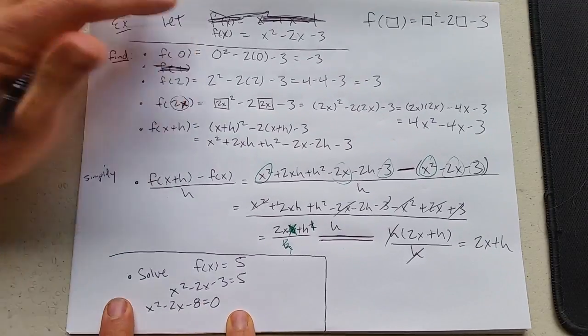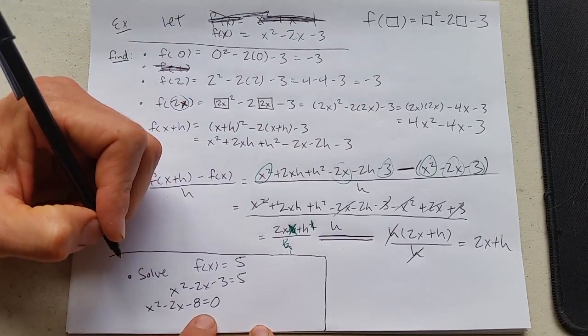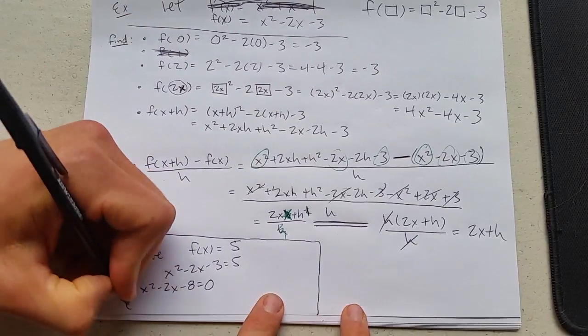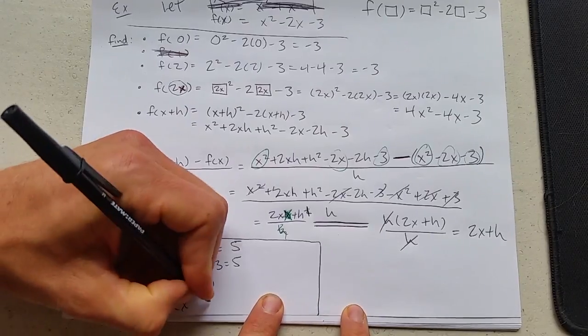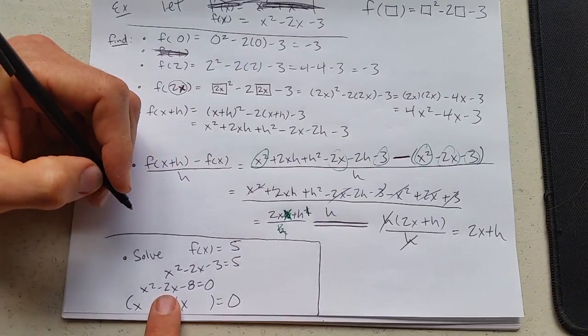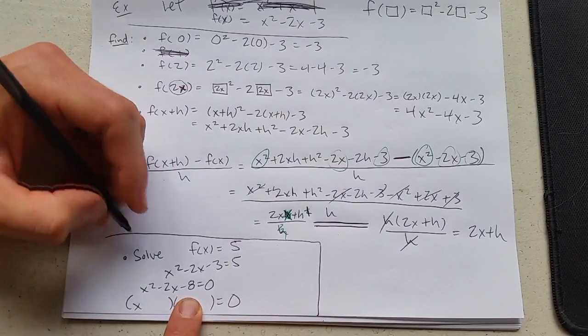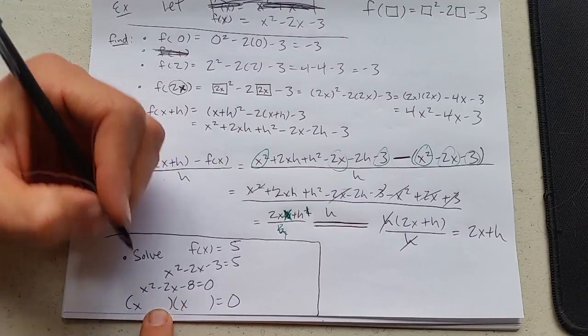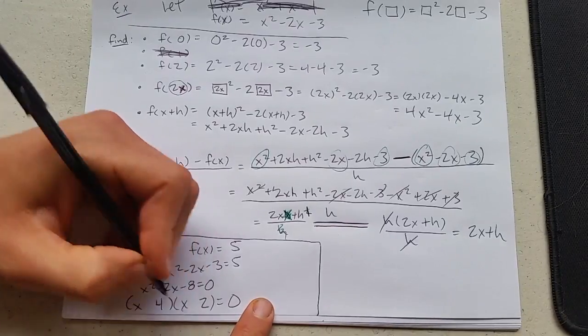Hopefully I chose nice numbers. I need to multiply to get negative 8 and add to get negative 2. So what is that? Let's see, I just made this problem up. Something like, it's going to use a 4 and a 2. Which one is negative?